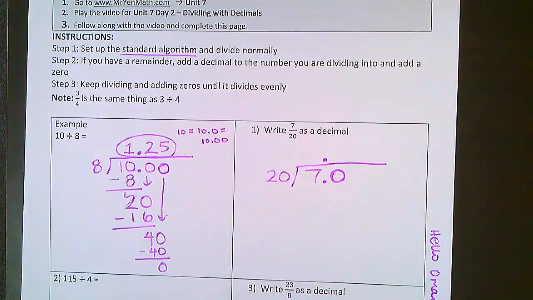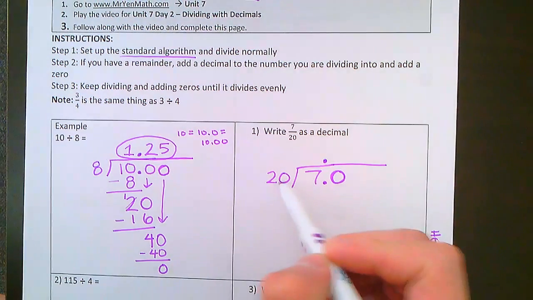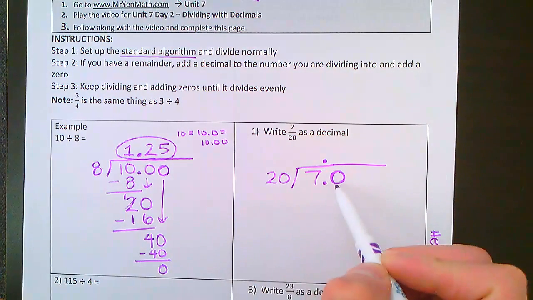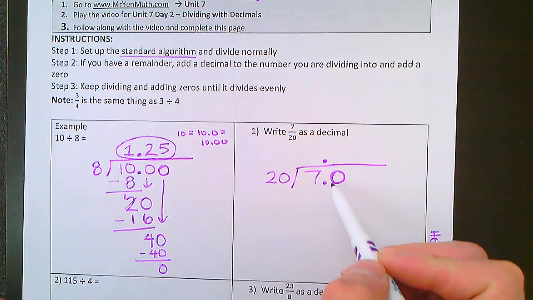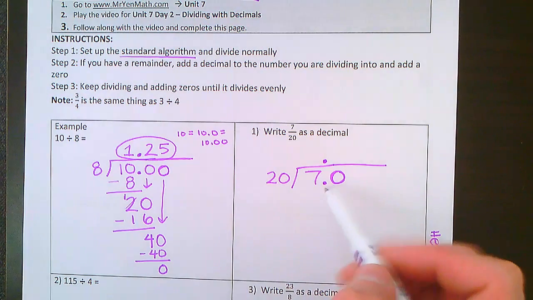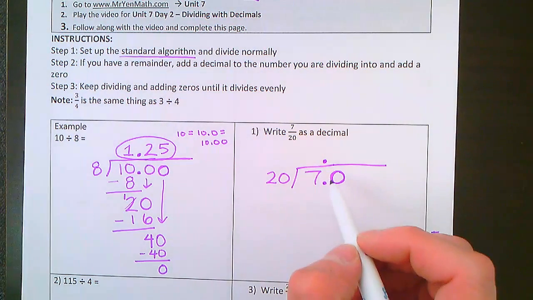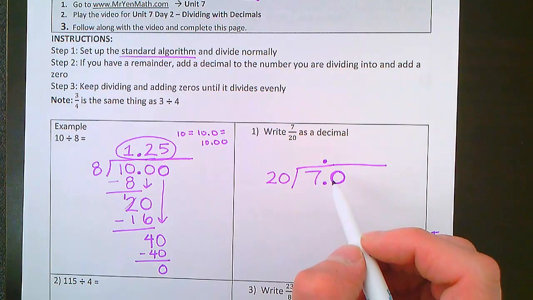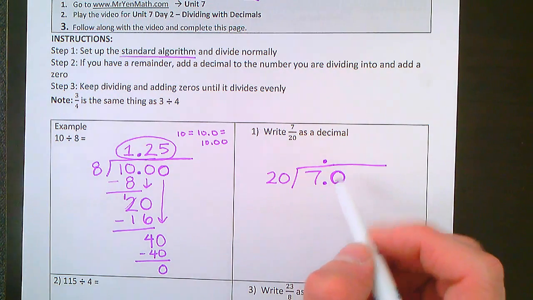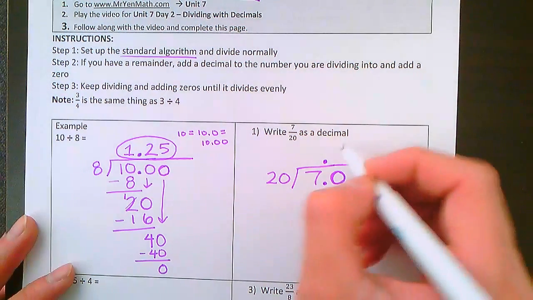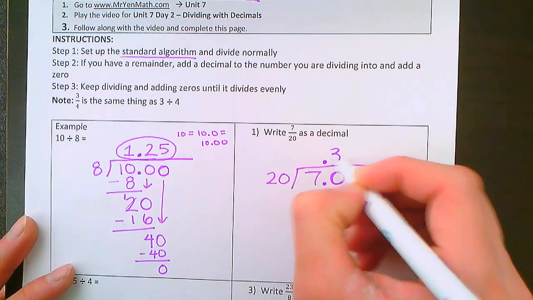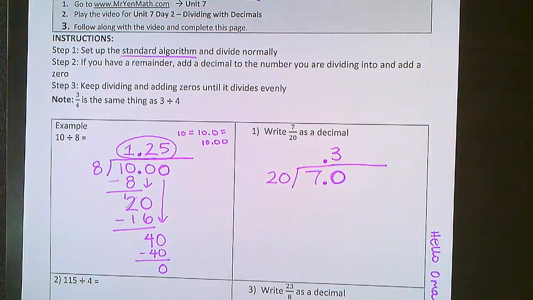And then I think, okay, now can 20 go into 70? Yes, it can. I think to myself, 20 times 1 is 20, 20 times 2 is 40, 20 times 3 is 60, 20 times 4 is 80, which is too high, so I know it has to be 20 times 3, which is 60.